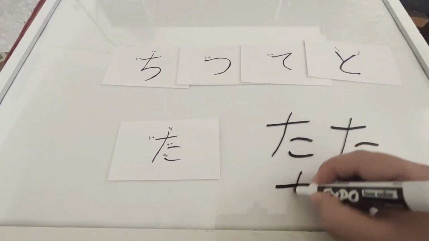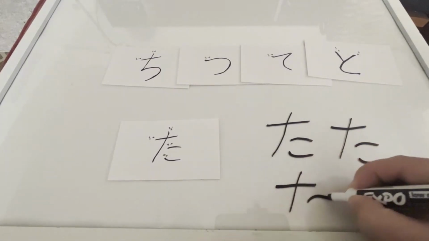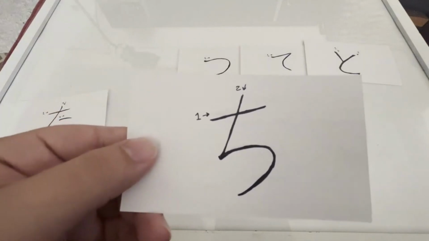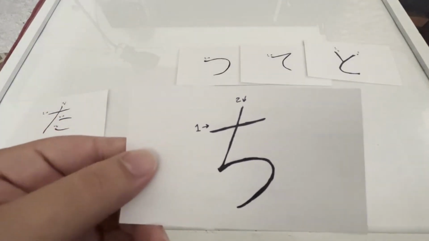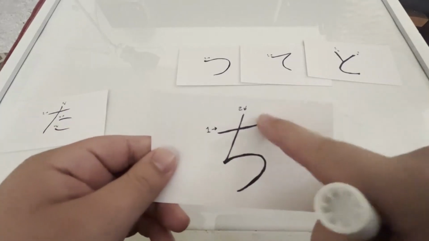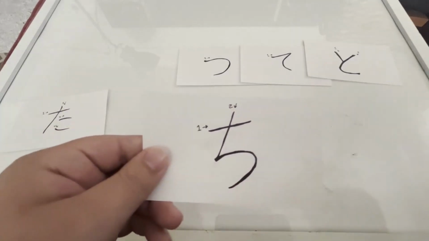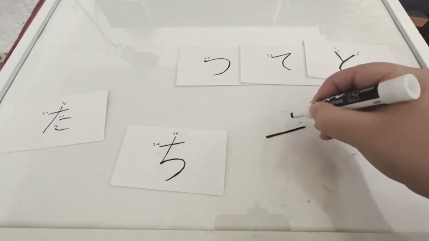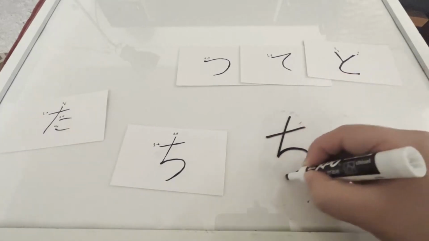1, and 2, and 3, and 4. Very simple. And this is 4 strokes. Now let's move on to chi, which is just 2 strokes, even though it looks like a lot more. So we go 1 across at an angle, and then 2 slanted, and then come back around.